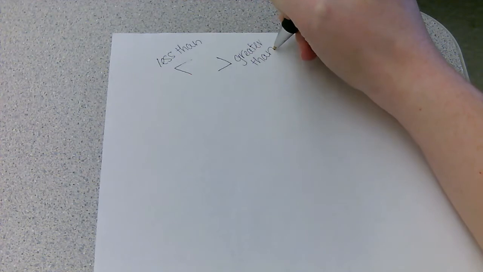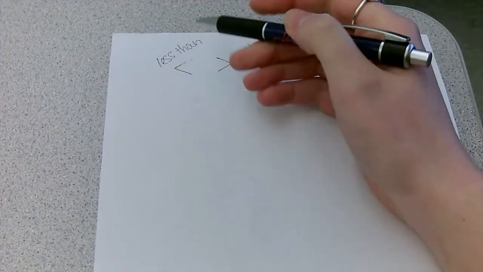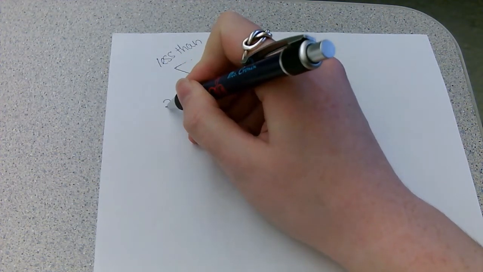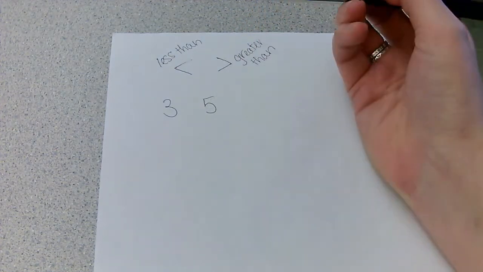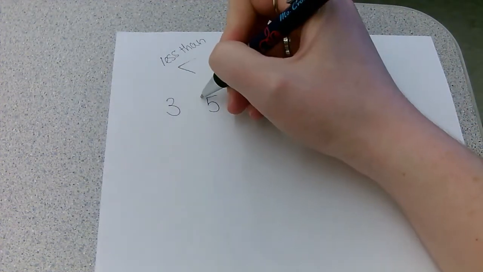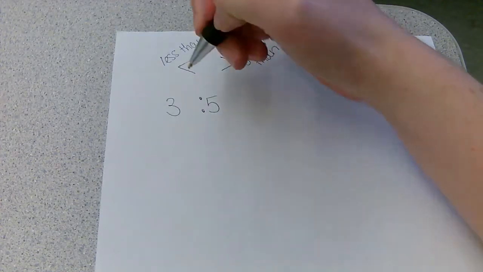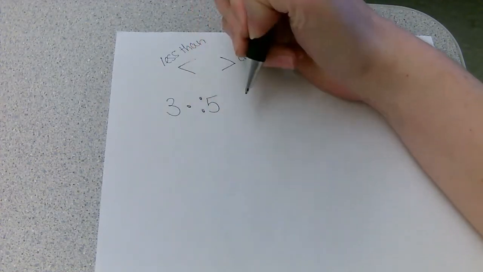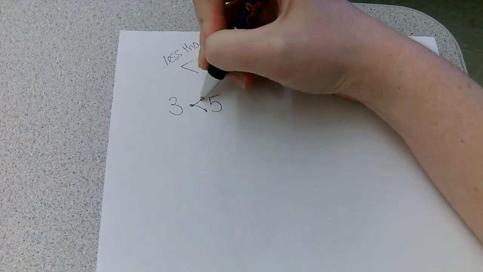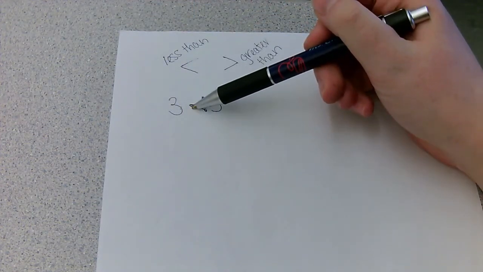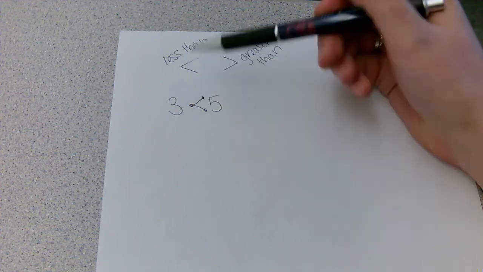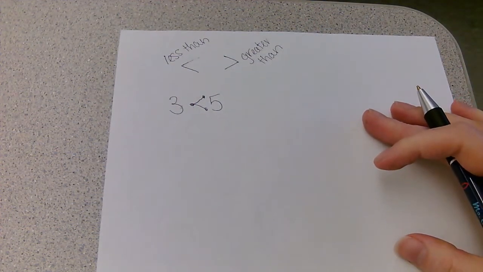And a way to remember, if I have a number 3 and 5, if I'm comparing them, which one is bigger? I put my 2 dots on the one that is bigger and they connect to the point that has just 1. The lesser number has only 1, the least amount of dots. So that's just to get you started.